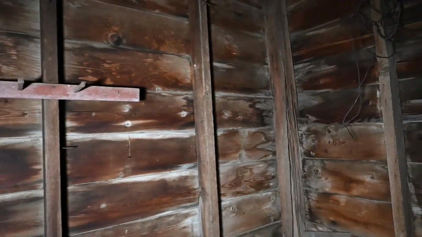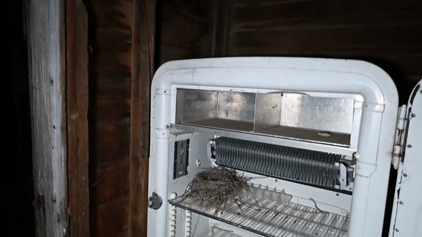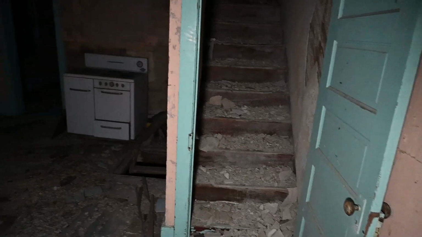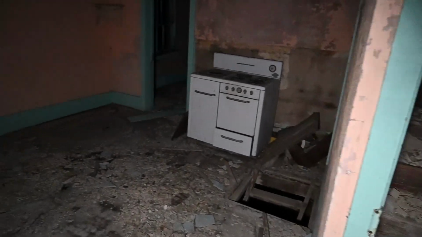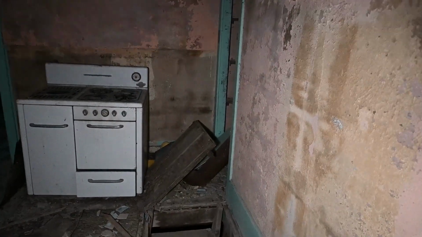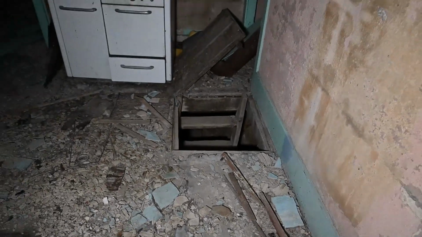Okay, so we are inside the porch. Lots of broken bottles in here. I would hope this place hasn't been too vandalized. It's been a long time since I was here, so I'm not exactly sure. Just move the fridge door out of the way here, and in we go. This would be the kitchen, obviously. And we've got our basement access right there.